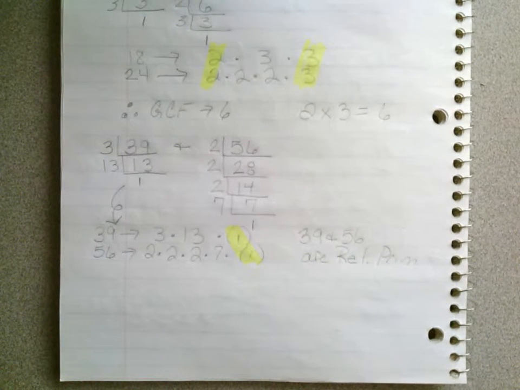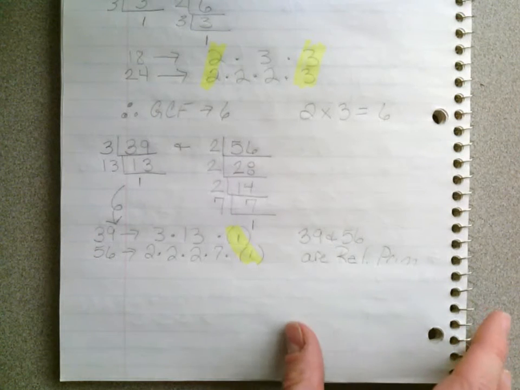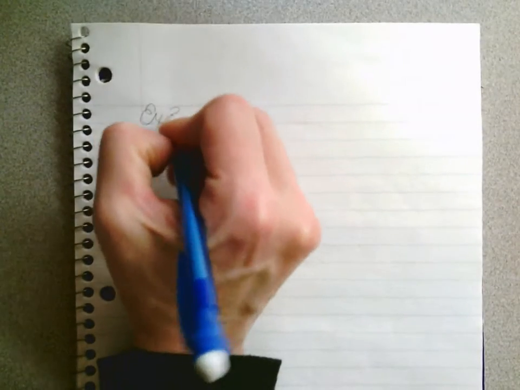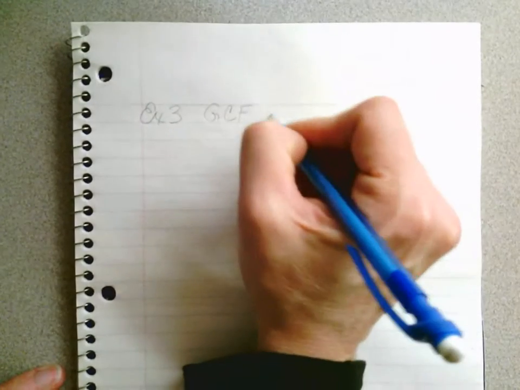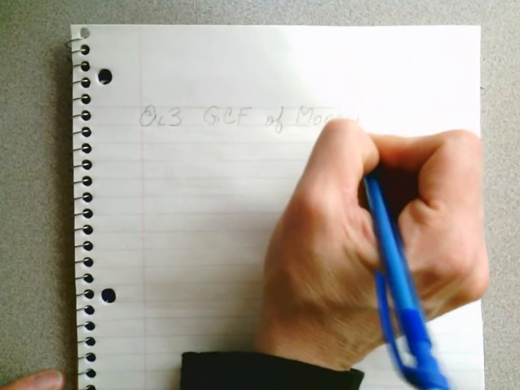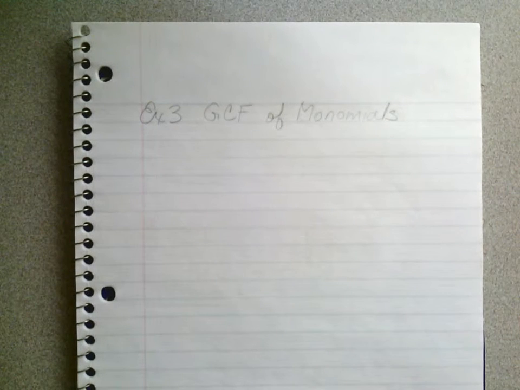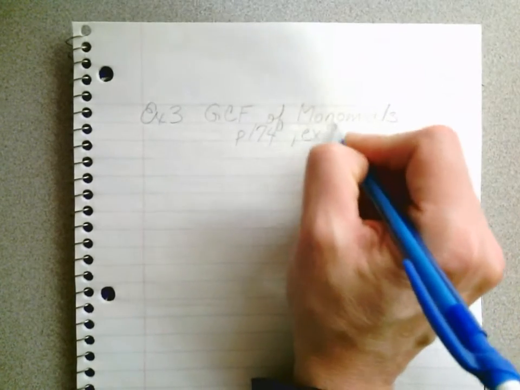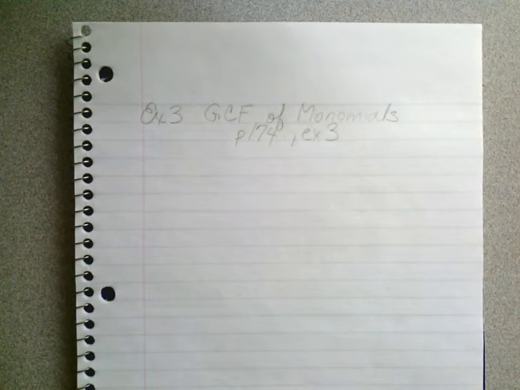Where it gets a little sticky, my friends, is example 3, and I'm going to go ahead and flip this here in just a second. Example 3, greatest common factor of monomials. You guys have already done this. Don't be scared of it. If you feel like you need a pick-me-up on how to factor a monomial, you can go back to page 174. Example 3 will remind you how to factor a monomial. But in a nutshell, it's the exact same thing as factoring a number.